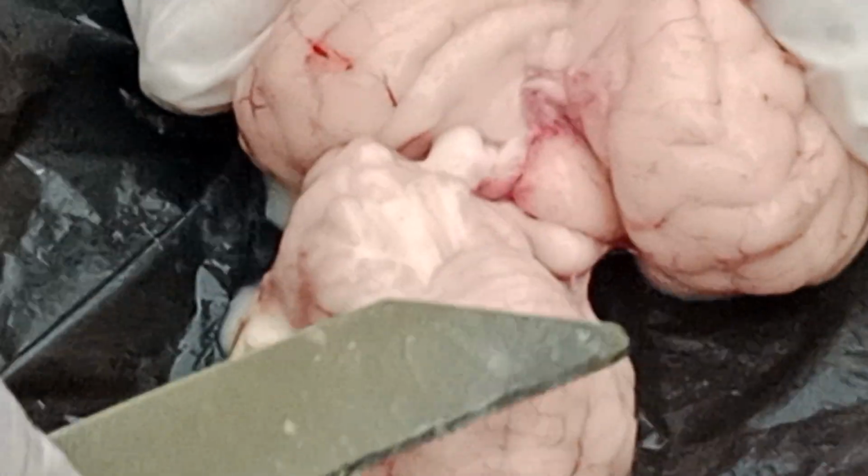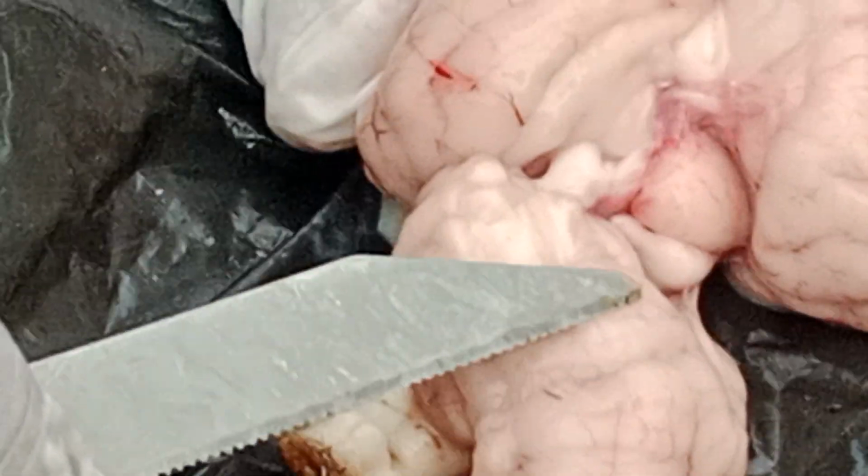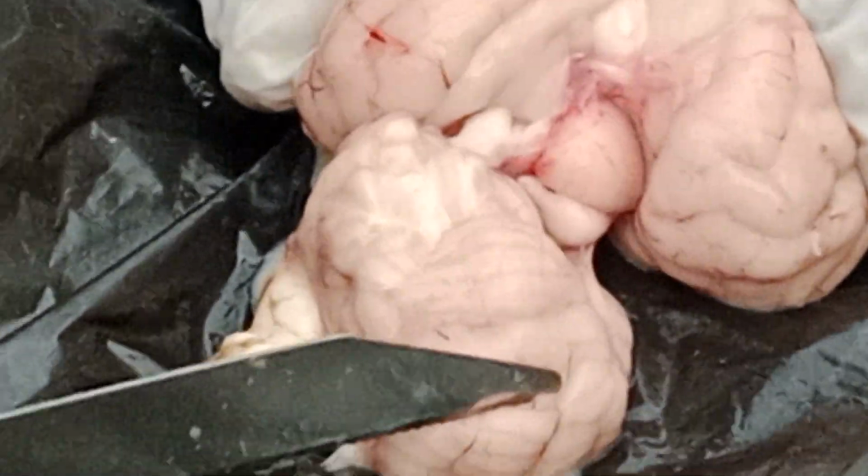See, this is not this one. This one. This is the small brain, which is called the cerebellum. This is responsible for body balancing.